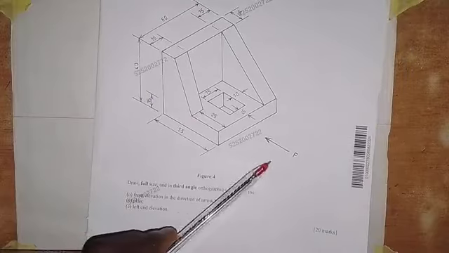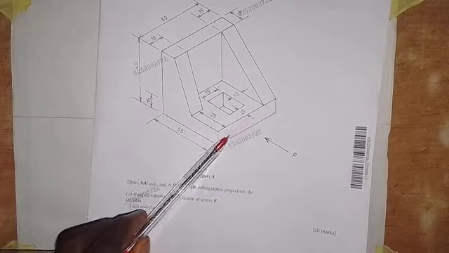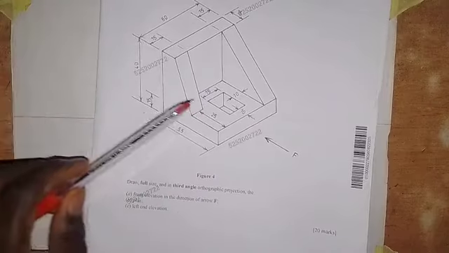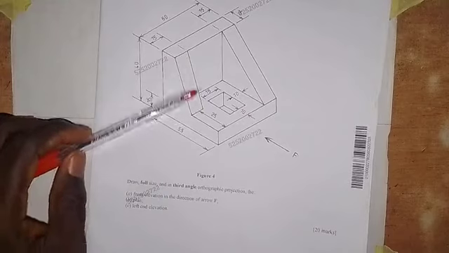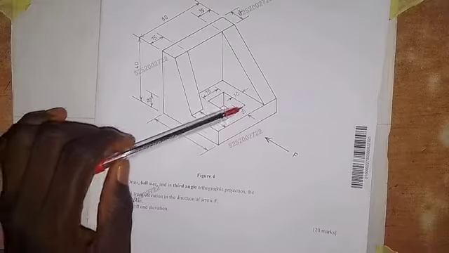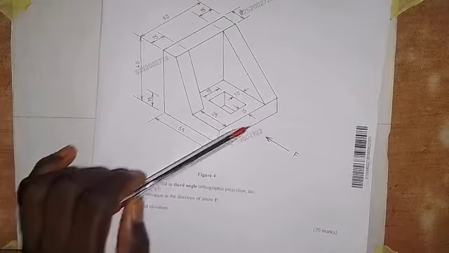So the front elevation in direction of arrow F, as we are told here. We are going to see this rectangle, and then this rectangle. It will just be a vertical rectangle. Then we are going to see this rectangle, and this surface here, and this rectangular hole that we have here will be hidden from us within this rectangle.